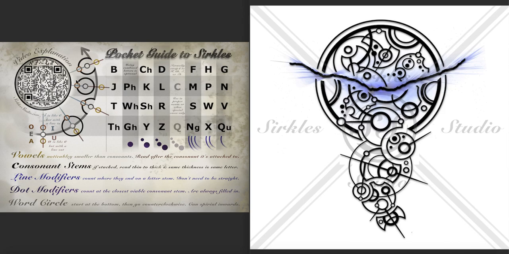So if we have this like deep divot shape with no modifiers, that's a B. Then we add some dots and it's a CH or a D. Lines is an F, G, and H. So anyway, let's go ahead and get to this design.